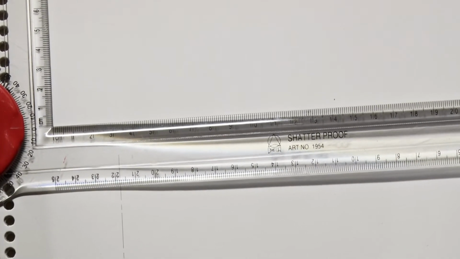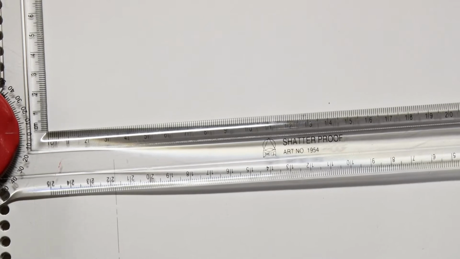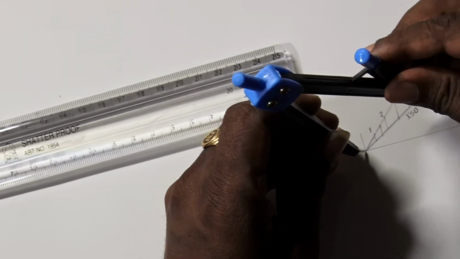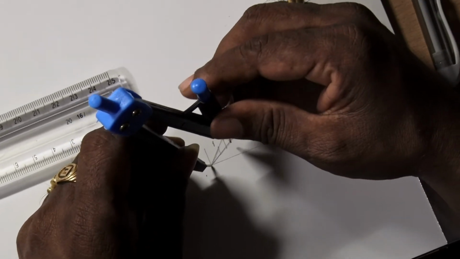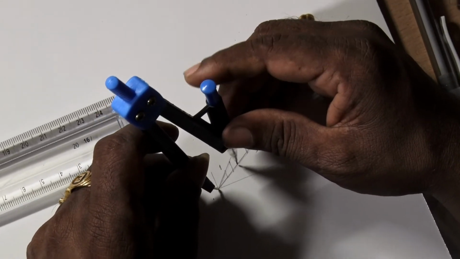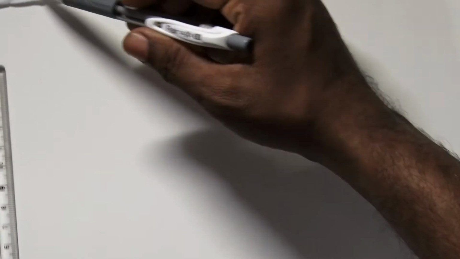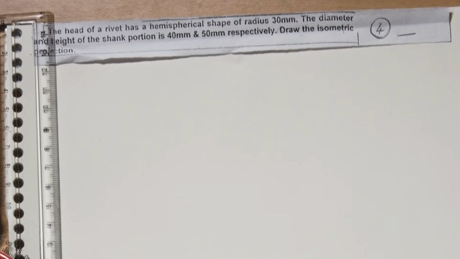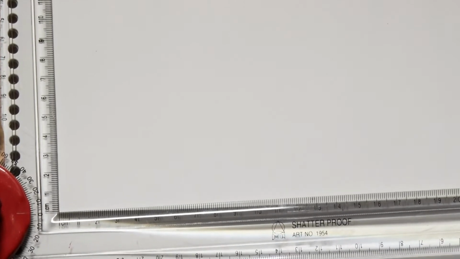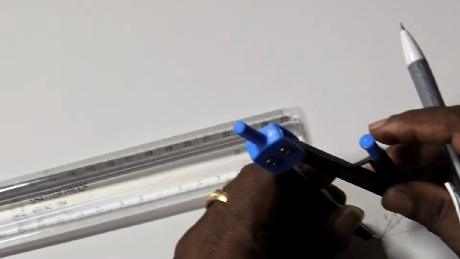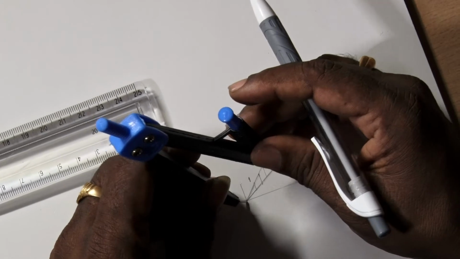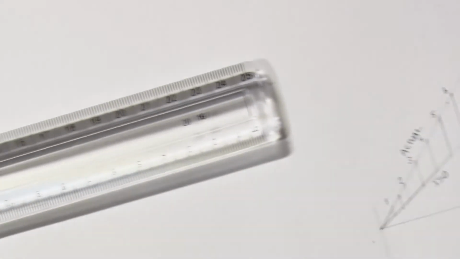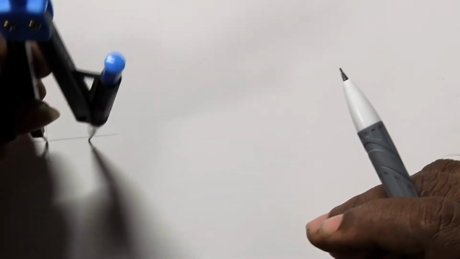So therefore we take the shank radius 20 mm. The diameter of the shank portion is given as 40 mm, so we take the ISO 40. So the radius becomes ISO 20. We take 20 mm ISO radius.